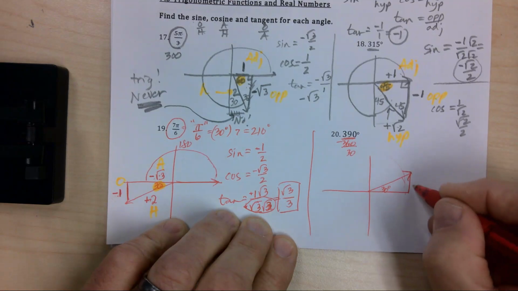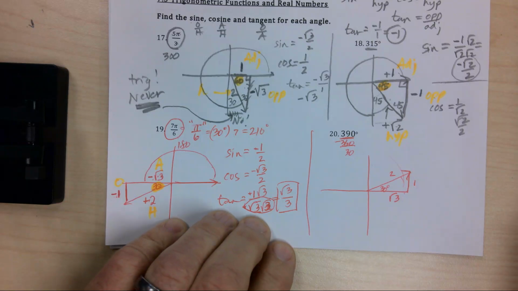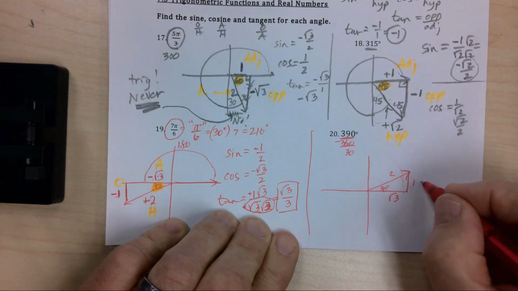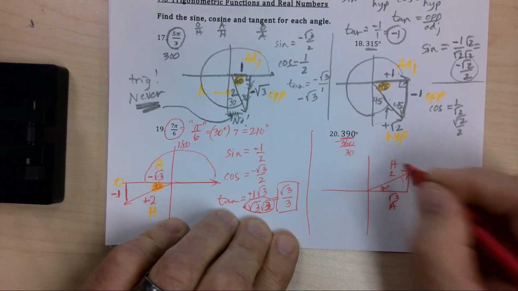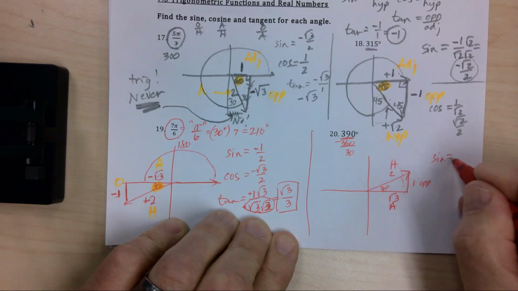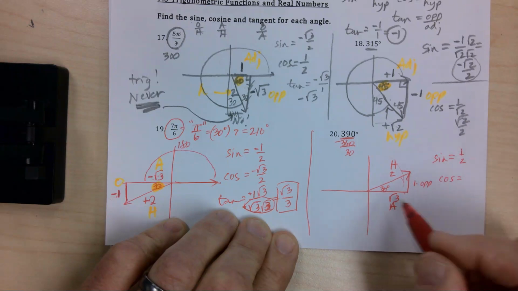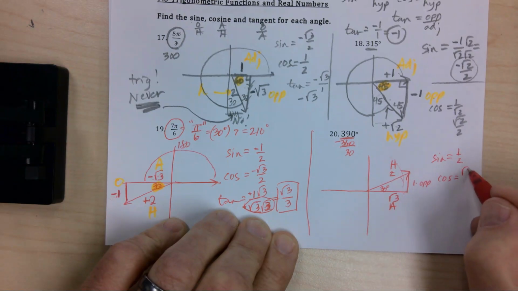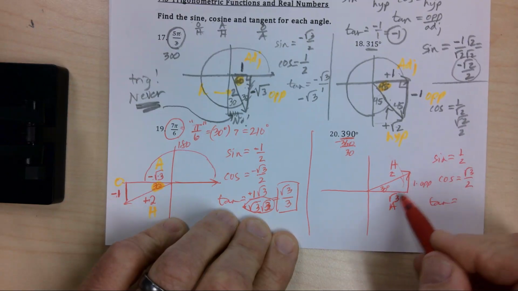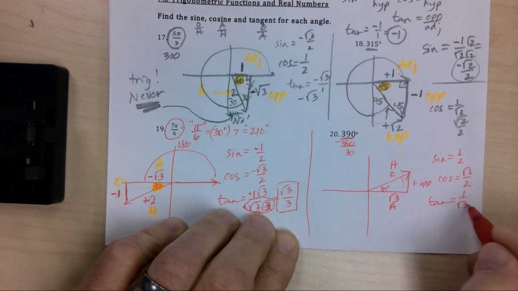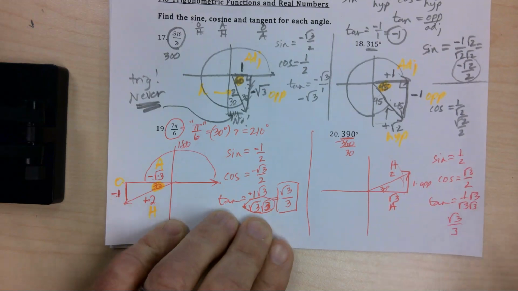And then we know this is 1, we know this is 2, square root of 3. We don't have to worry about negatives over there in that quadrant. So this would be my opposite. This is my adjacent, this is my hypotenuse. So sine is opposite over hypotenuse, 1/2. Cosine is adjacent over hypotenuse, no negatives to worry about. Tangent is opposite over adjacent. And once again, we're going to get that square root of 3 out of there. So we get the square root of 3 over 3.